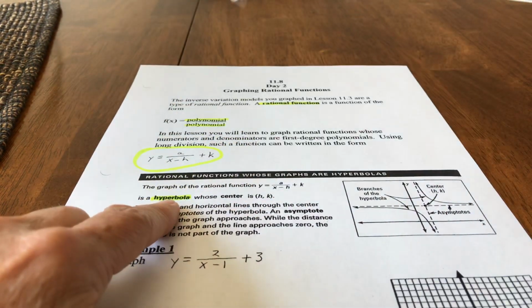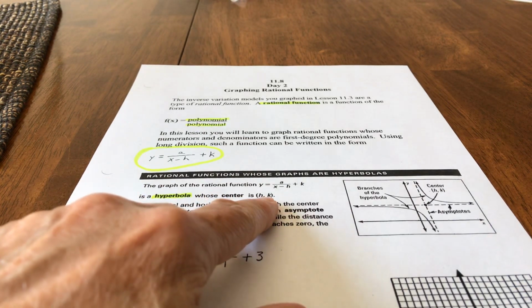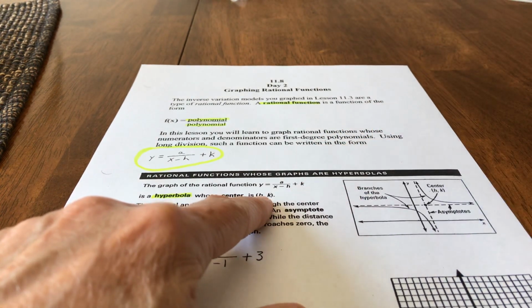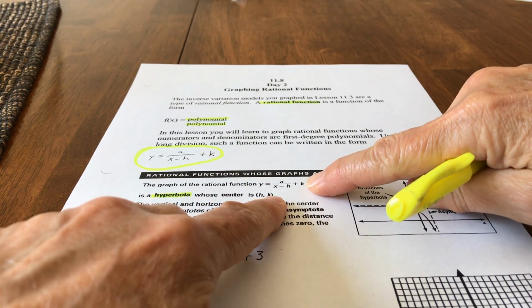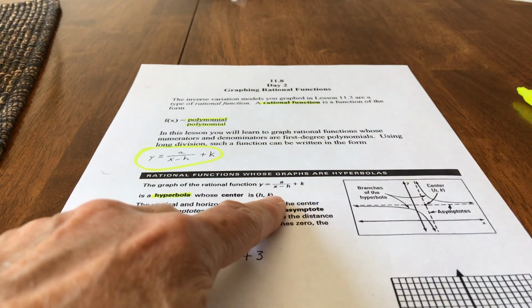It's a pretty cool graph, whose center is the point created from the number that is in this h position. So h is the x value of this particular center point, comma k will be the y value of that center point. So center, choosing a different color.